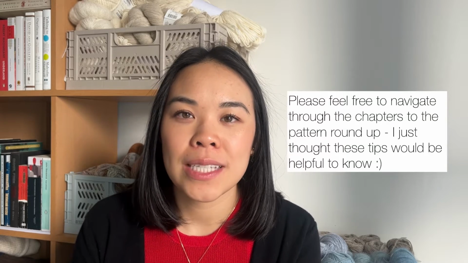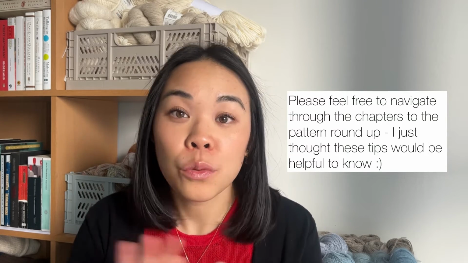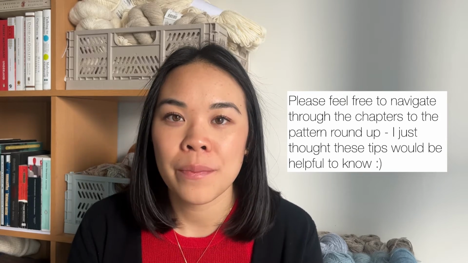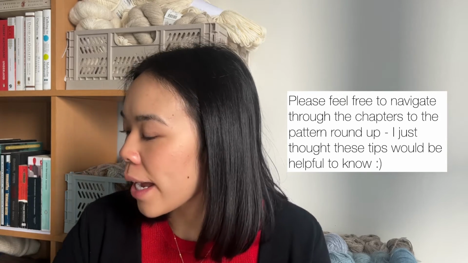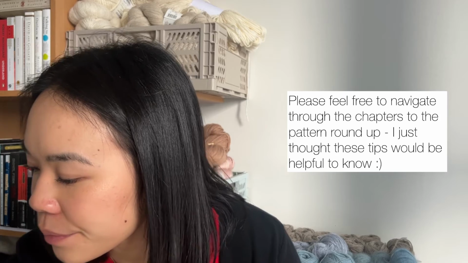Before I get into the roundup, I feel like this introduction is already getting kind of long, but I wanted to give some tips or things that I found helpful when I was knitting my ornaments. I wanted to share a little bit about the tools that I used and some of the techniques. I have my tools over here.